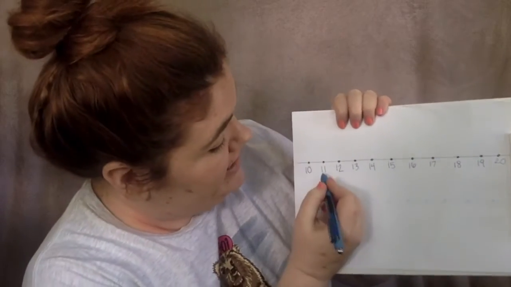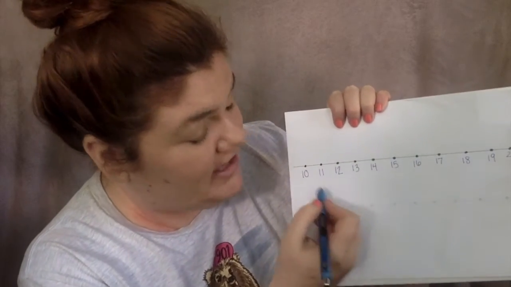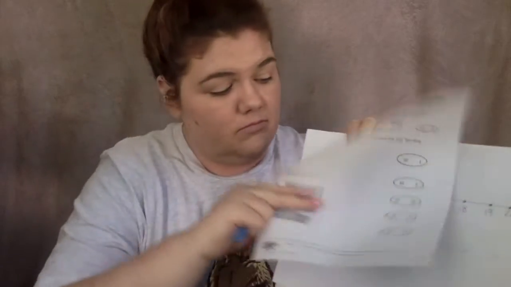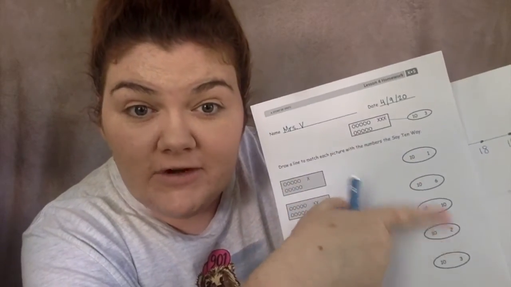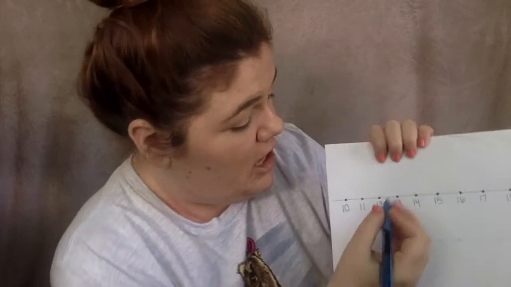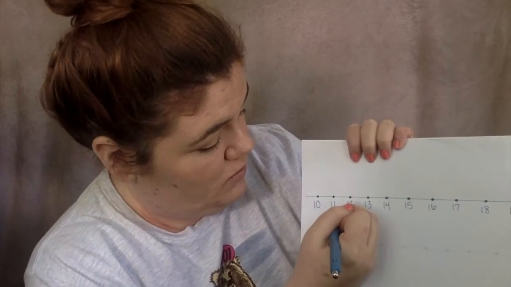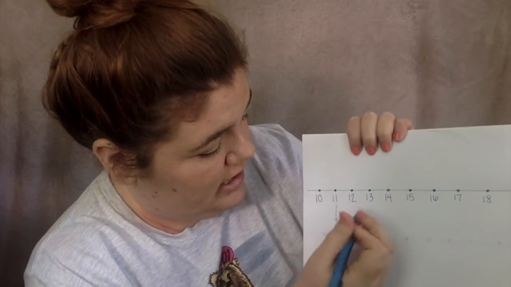The other thing that we're going to do today is here at the bottom, you're going to find on your homework of lesson 5 that it's going to have a 10 and another number at the end. Do you see these bubbles over here on this side? It's going to look like this. We're going to do this on our number line so you can have this as a reference to look at, okay?